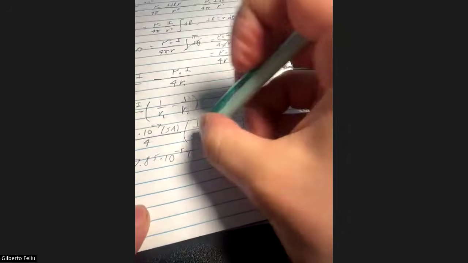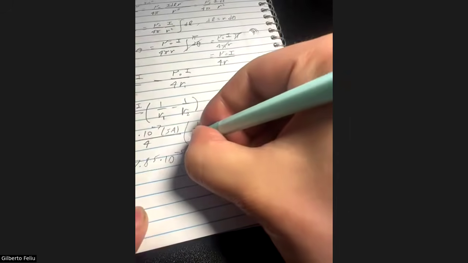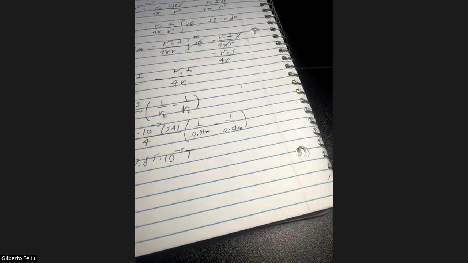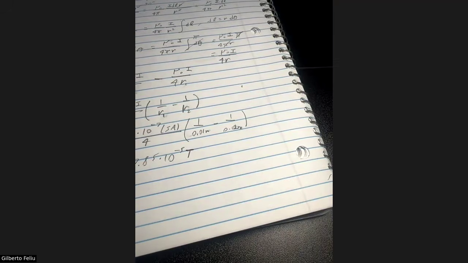We can just flip the whole thing, and it will give us the same value, magnitude wise. And then here we put the 0.02. And for that, we should get a positive value for pretty much the total magnetic field strength at point B.